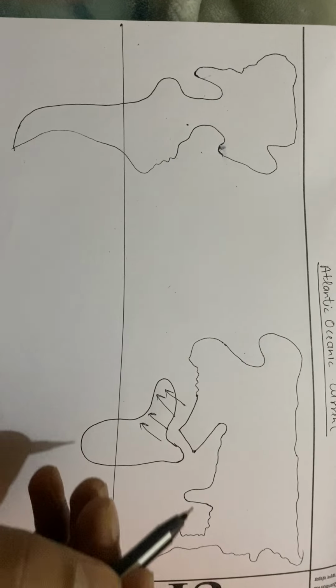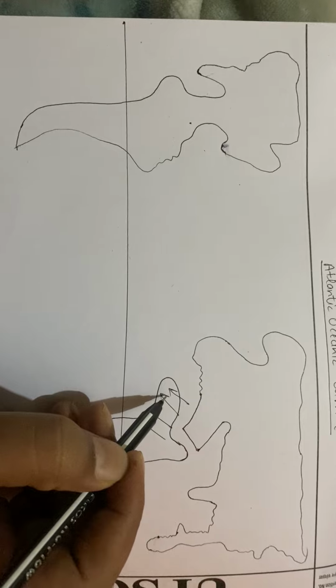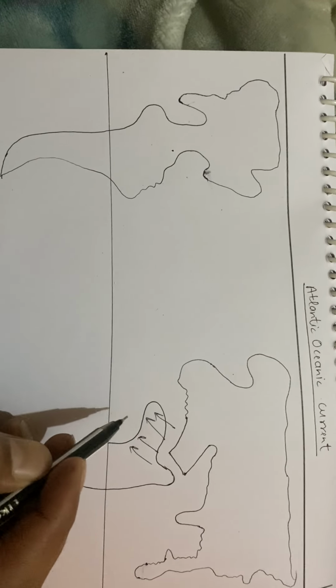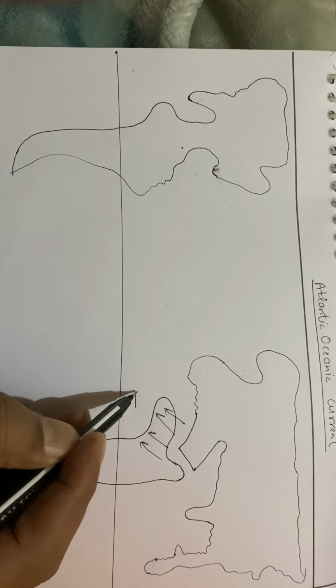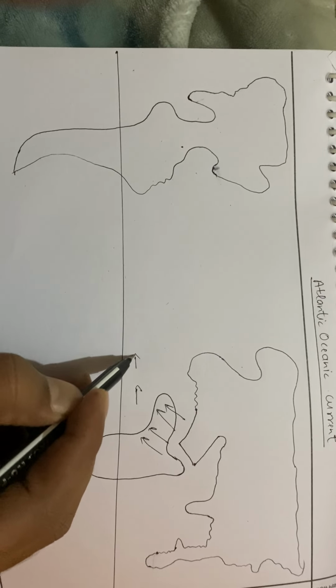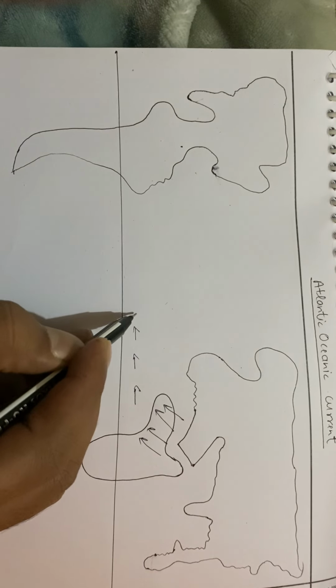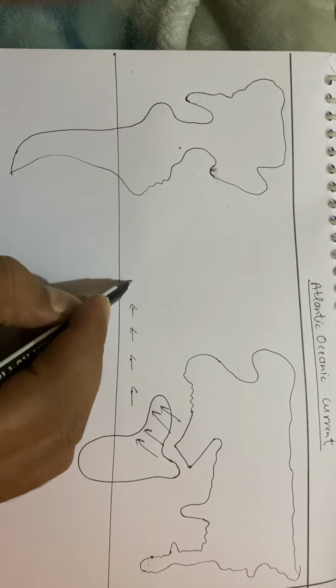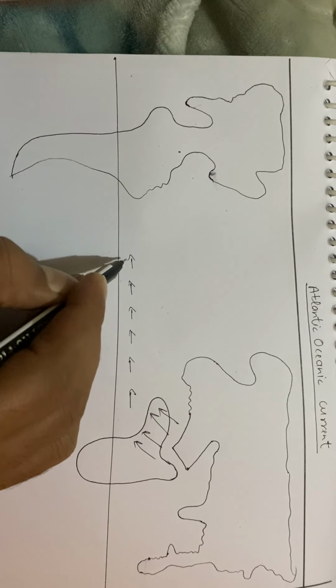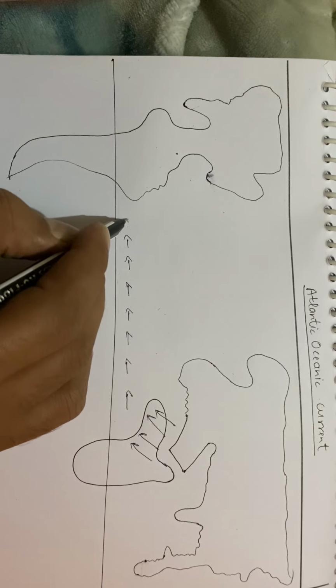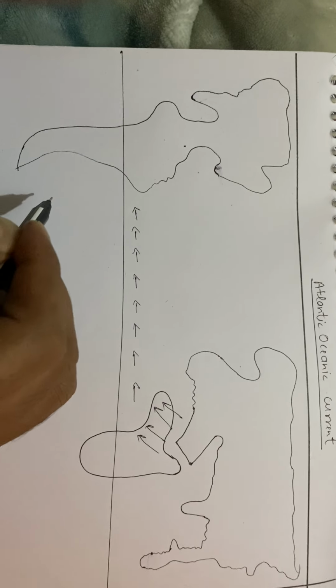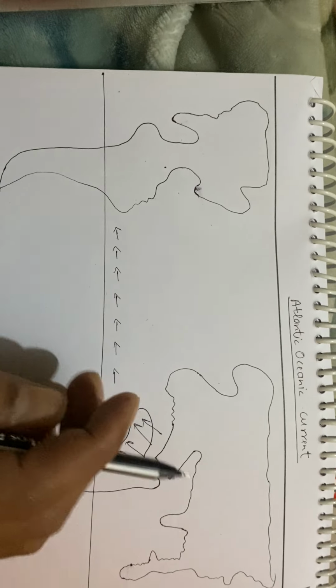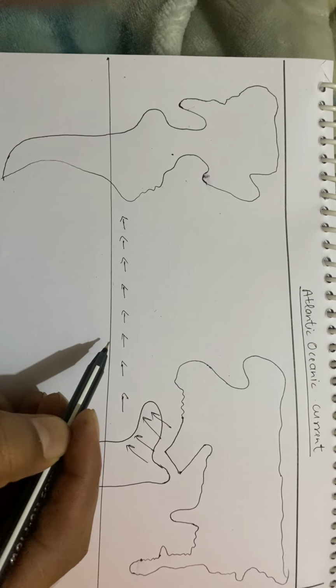So under the influence of the northeast trade wind, this current will flow like this, toward east to west. This is specifically because it is near the equator.